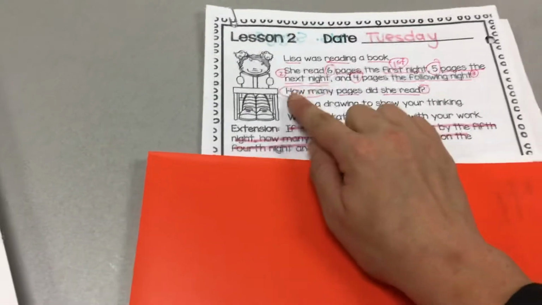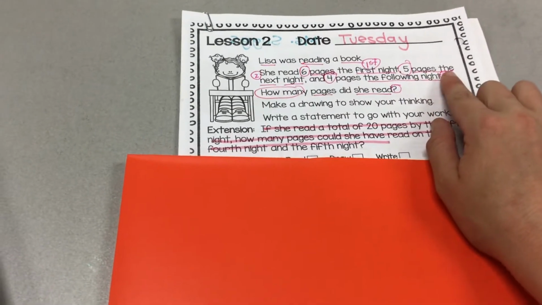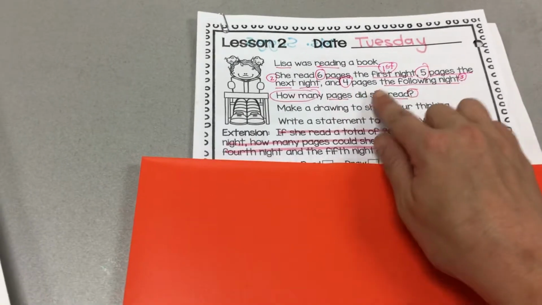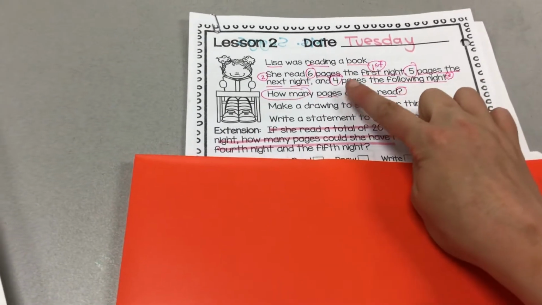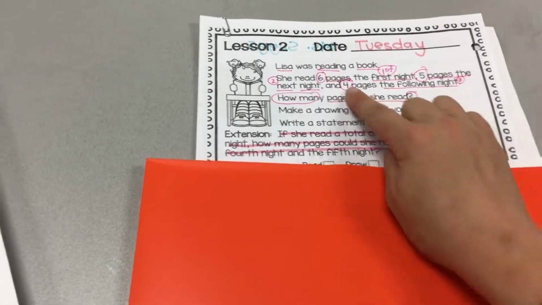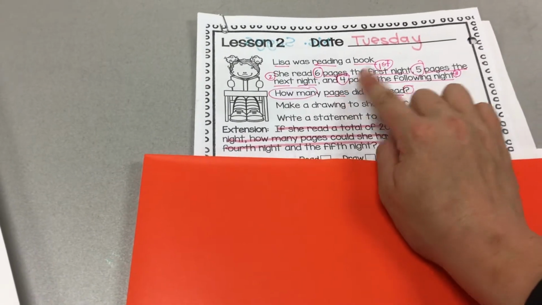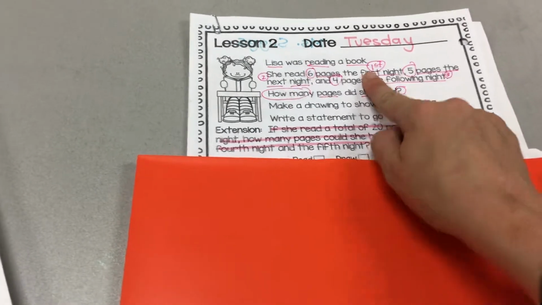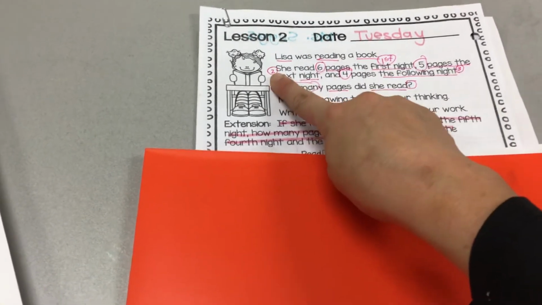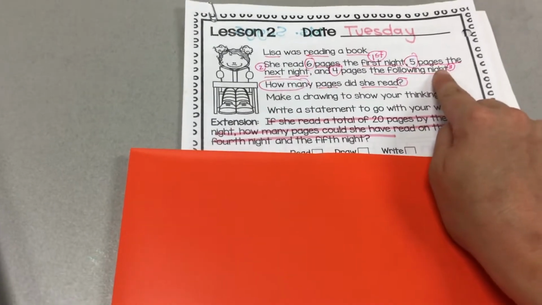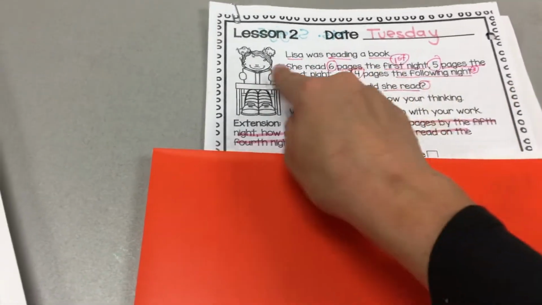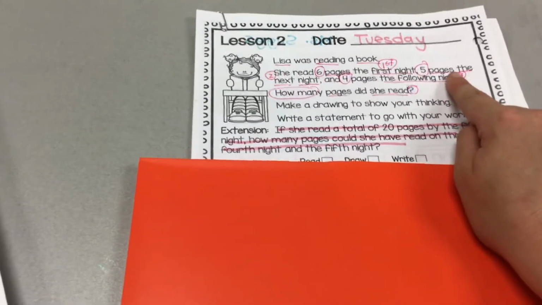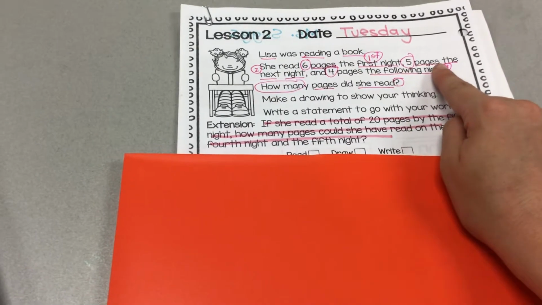5 pages the next night. What was she reading? Pages again. How many? 5. And 4 pages the following night. What was she reading? Pages. How many? 4. When? The following night. Now notice Miss Suggs labeled these: first night, 1; next night, 2; last night, 3. So you know your paper is going to need to be divided into 3 parts. Pause Miss Suggs and finish this sentence. When you're done, unpause and we'll start again.